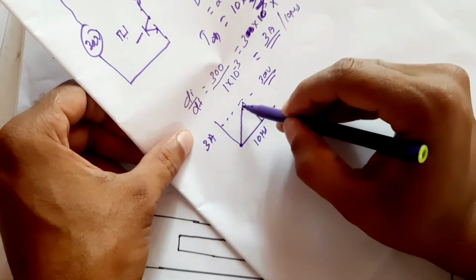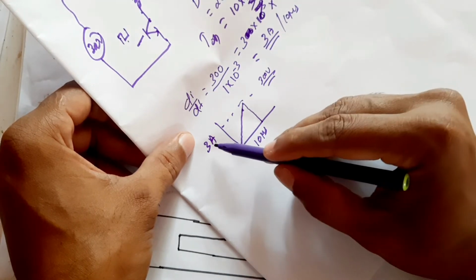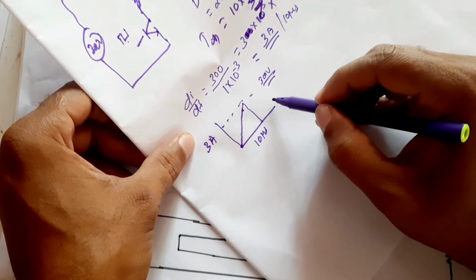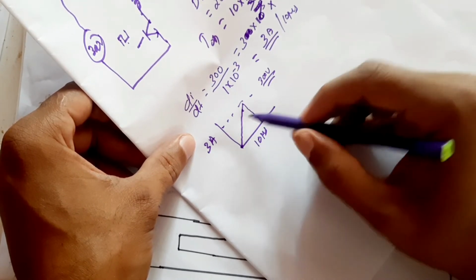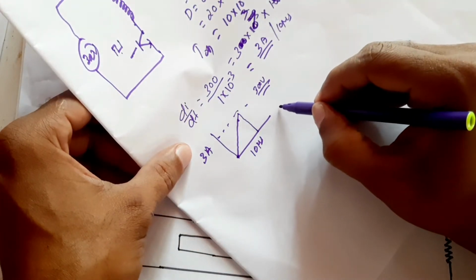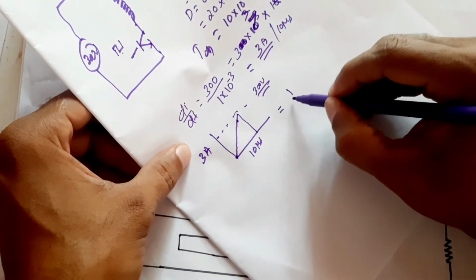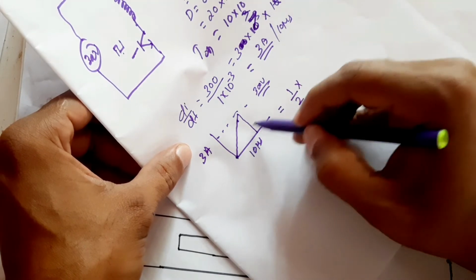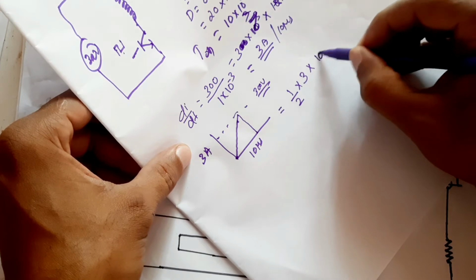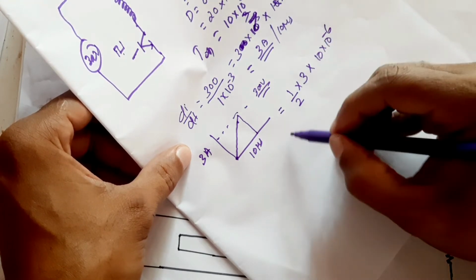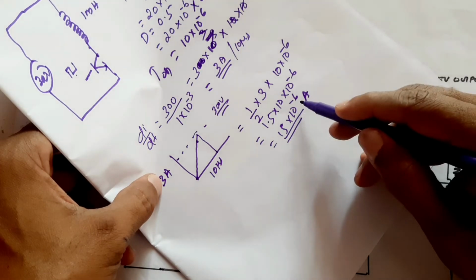If this is the peak value, what will be the average value? If it were 3 ampere for the full time, the current would be 3 ampere, but it is not for the full time, so we can calculate the average current as half of this. Half into 3 ampere into 10 microseconds, 10 raised to minus 6, will give 15 microampere of current.